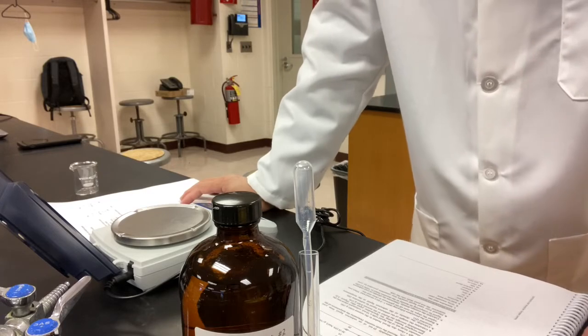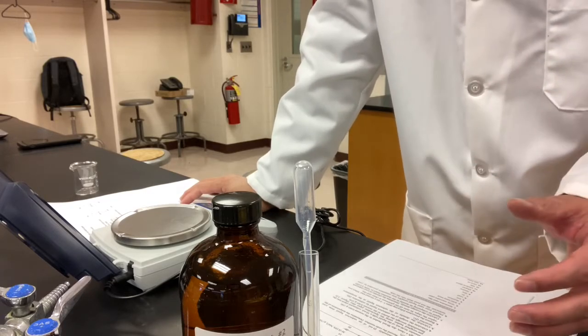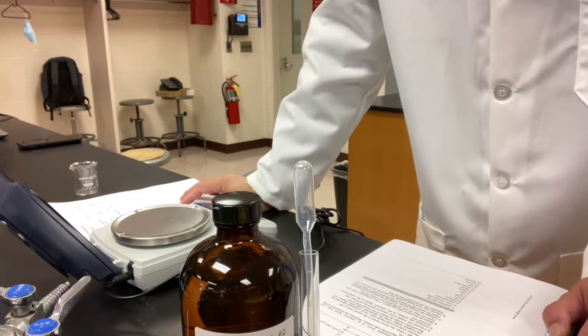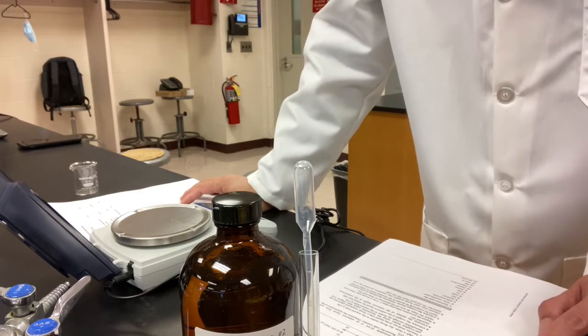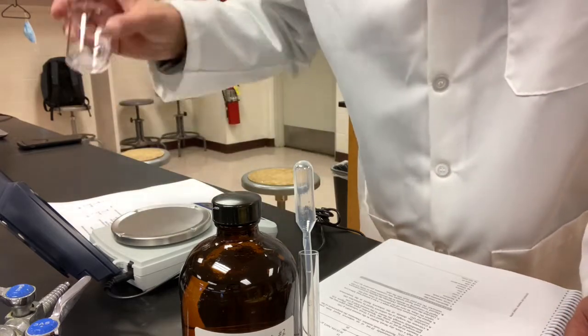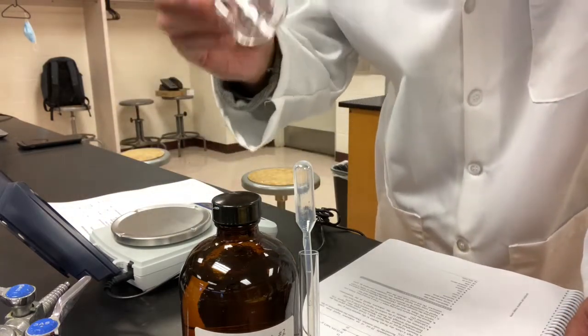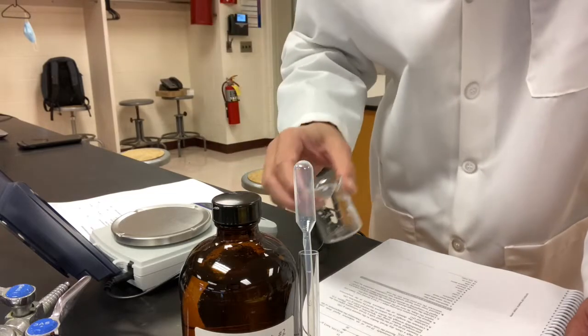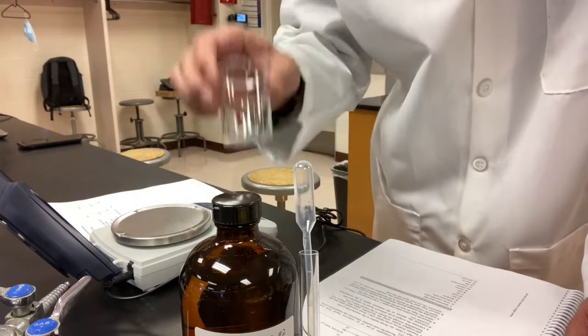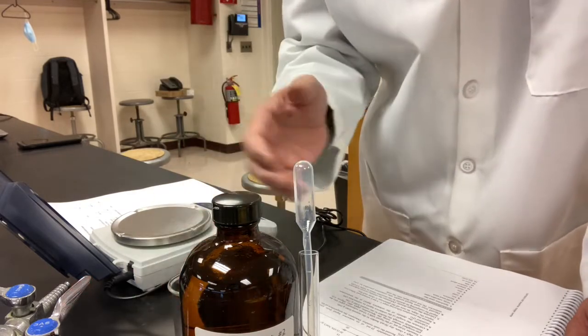Overall, what we do is transfer a certain volume of the liquid, measuring the volume, into a container like a beaker, and then measure the mass of the liquid. We measure the volume of the liquid first, and then we get the mass of the liquid, then we get the density.